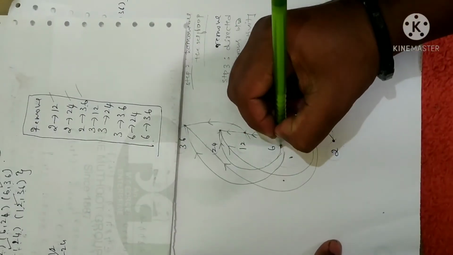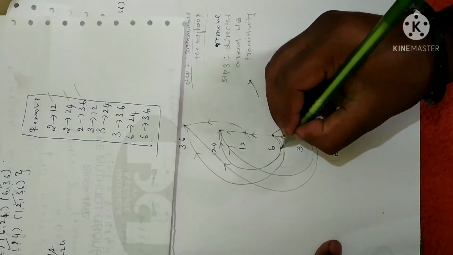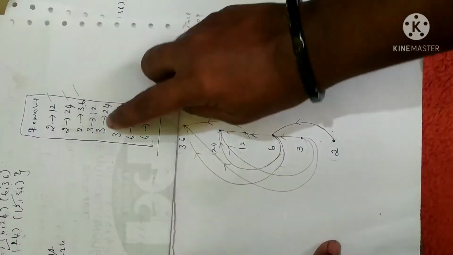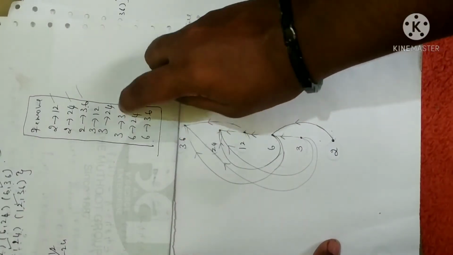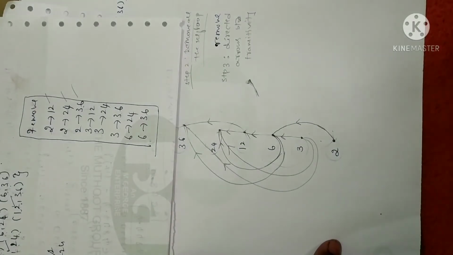Just for your understanding, I am going to do all this, but you have to do it directly. As you practice so many problems, you are going to get an idea. So 3 to 12 I have removed. Next I have to remove 3 to 24. See here, I have connected 3 to 24.